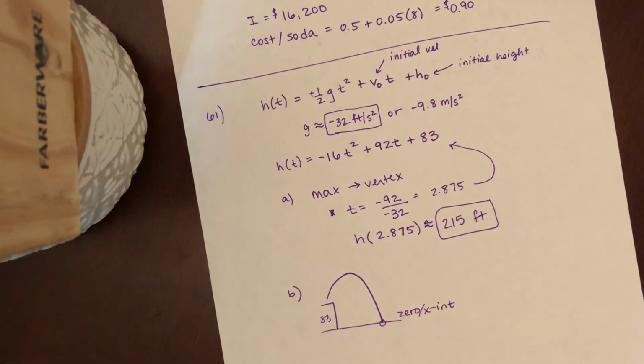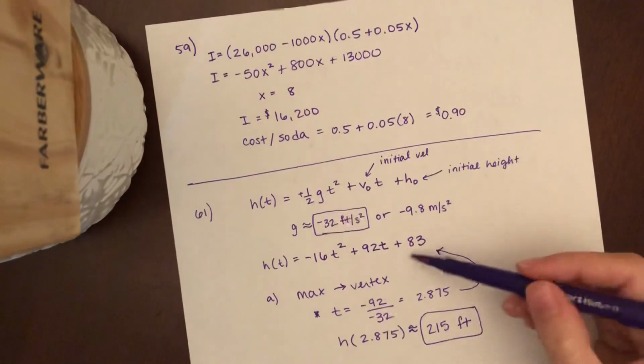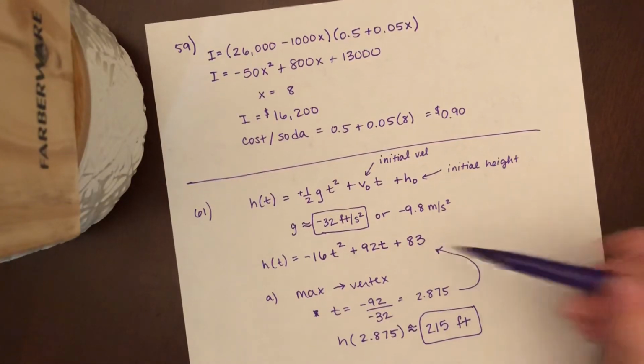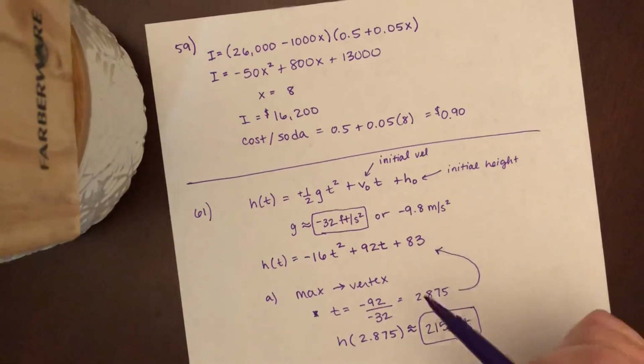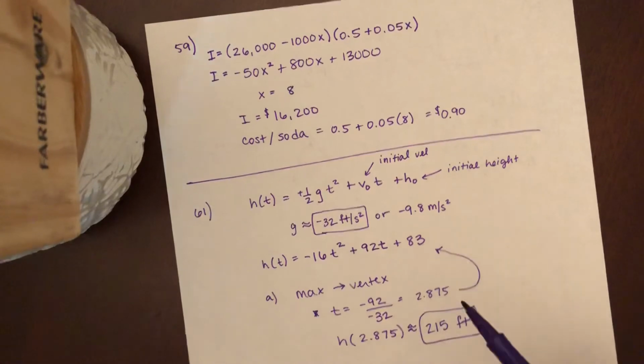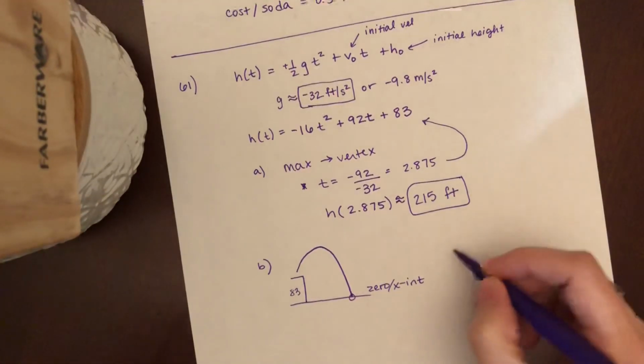So what we could use is the quadratic formula, especially because this does not look nice. I'm pretty sure this is not factorable. Completing the square would not be ideal. So quadratic formula is probably the best method, or look on your graphing calculator and find the 0.